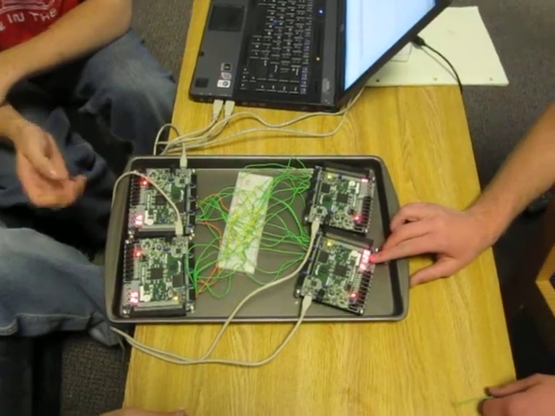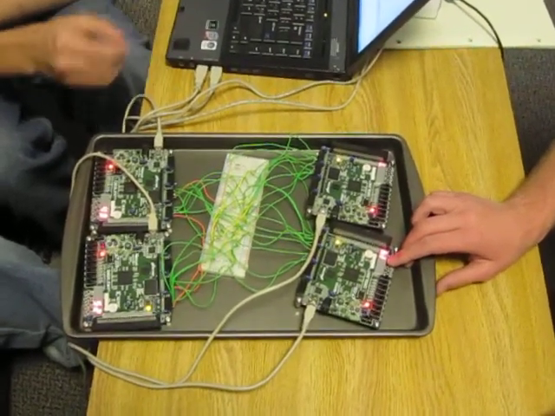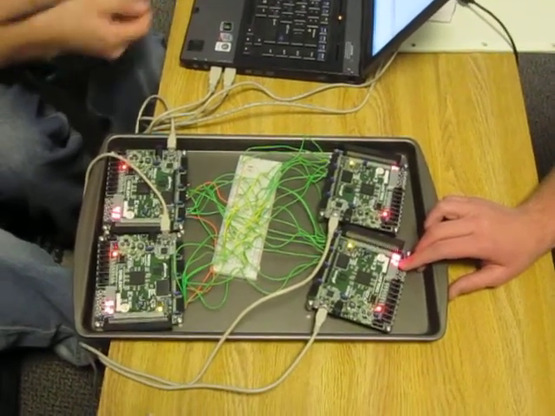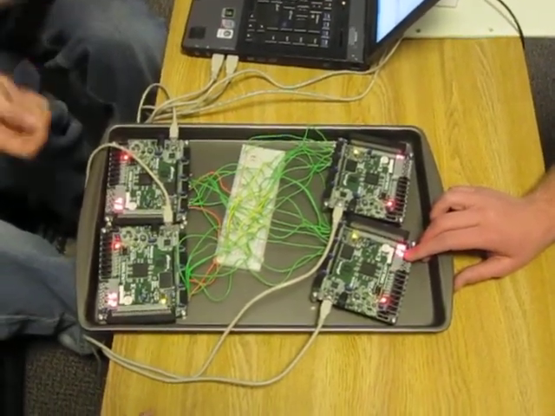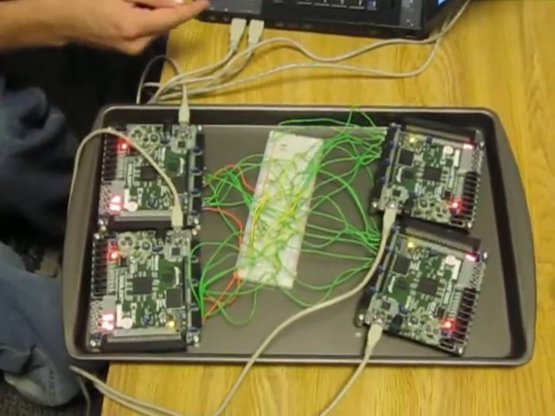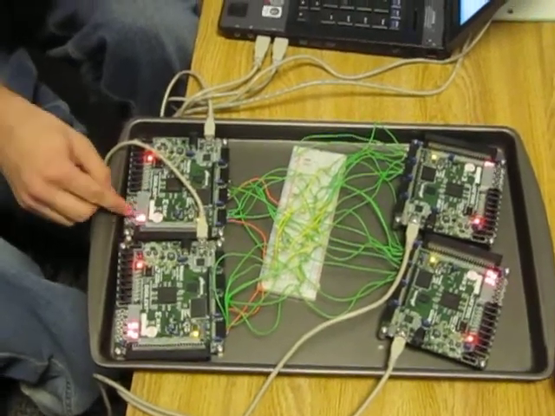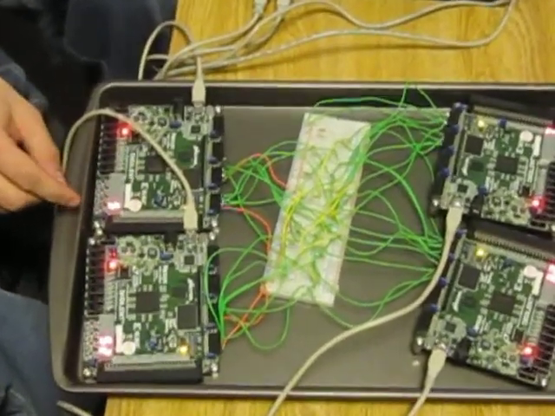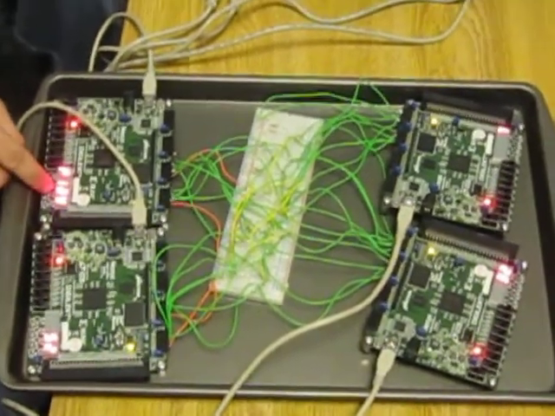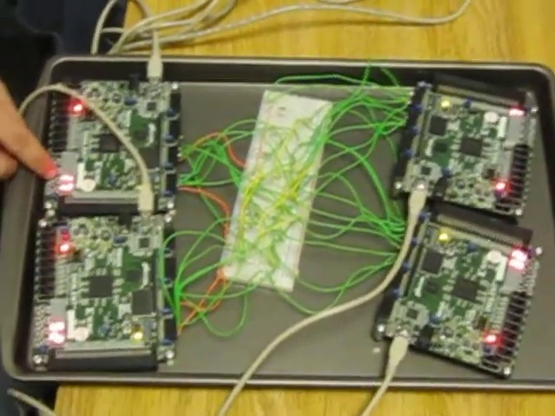When we initialize it, the server board starts and it hands out the player numbers. So it says, okay, you're player 1, you're player 2. And then once you hit the start button again, it tells the players to start. Right now we have 3 players playing on this, but it's compatible for up to 15 different players.